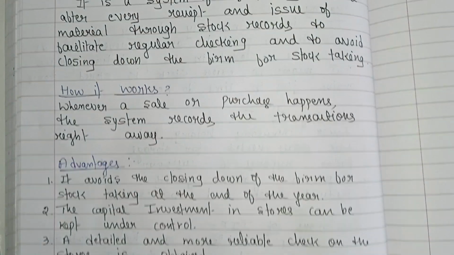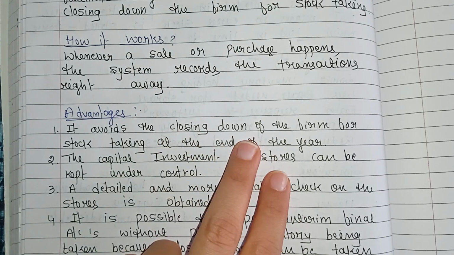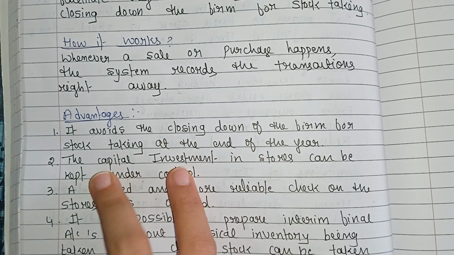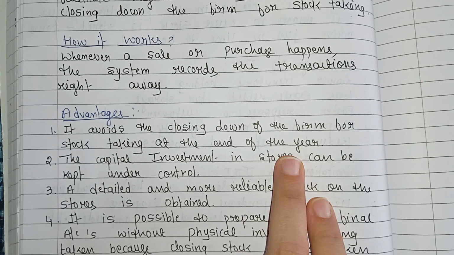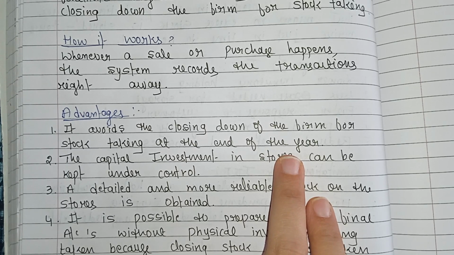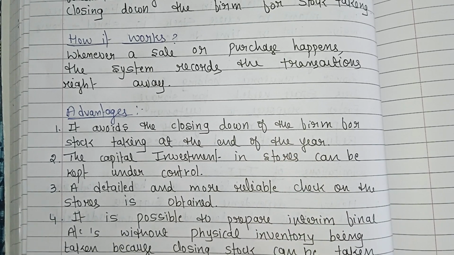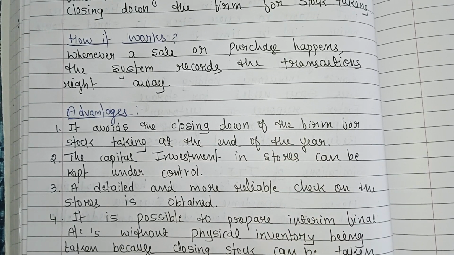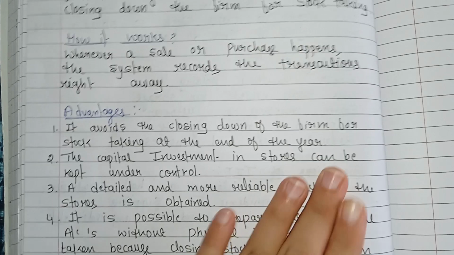Now let's see the advantages of this system. First one is it avoids the closing down of the firm for stock taking at the end of the year. I already explained this one. It means inventory records are continuously updated, so the business always knows the exact stock levels. There is no need to close the store just to count the items, so it saves both time and money.